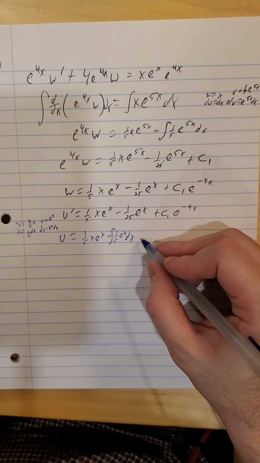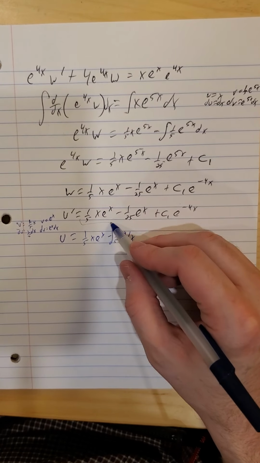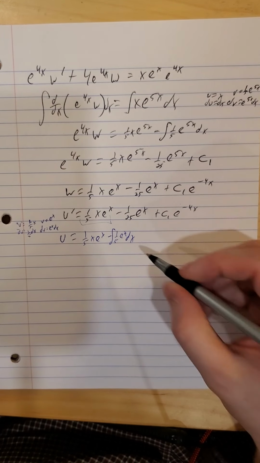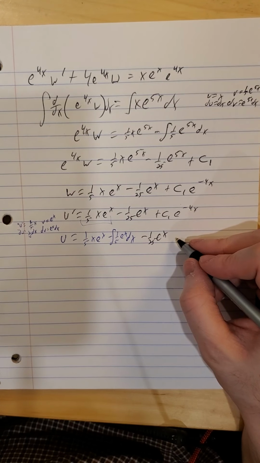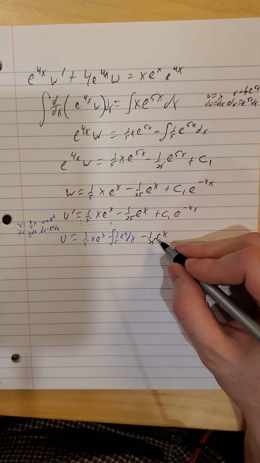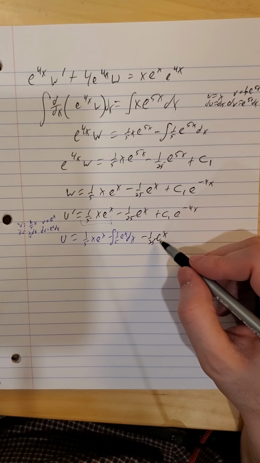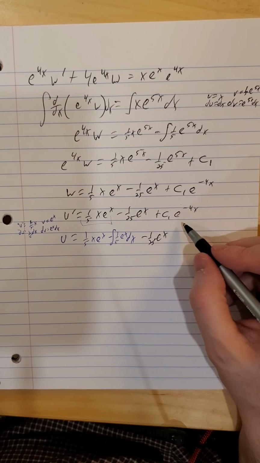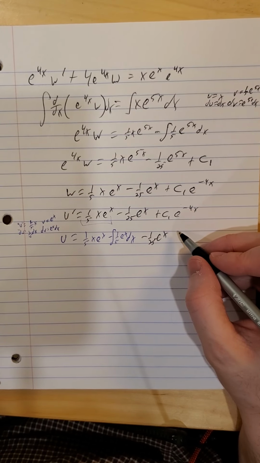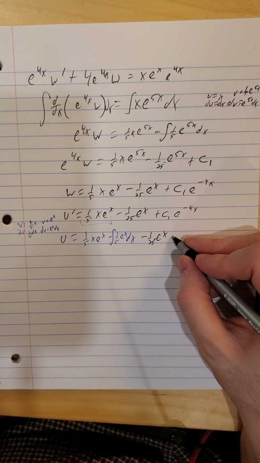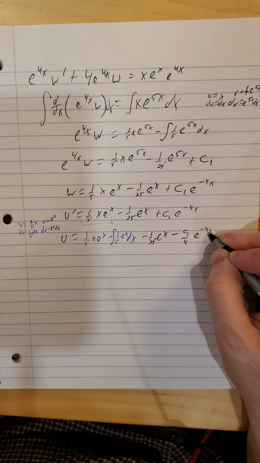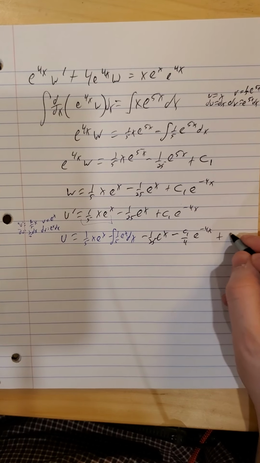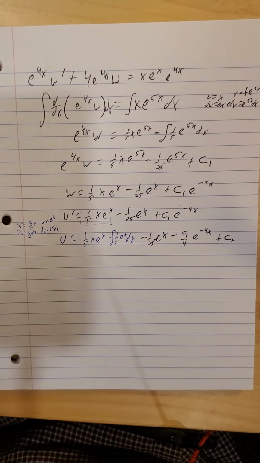So that is integrating this first part. Then we have minus 1/25 e to the x. That integral is exactly the same as it would have been before. Integrating c1 e to the negative 4x, we would have minus c1 over 4 e to the negative 4x. And we would also introduce a c2.